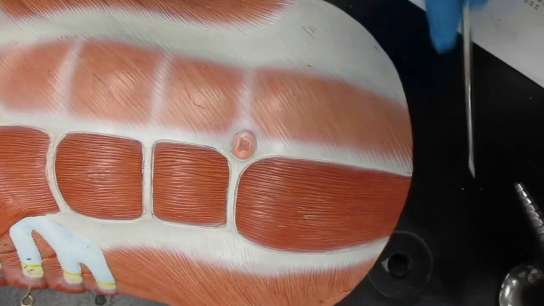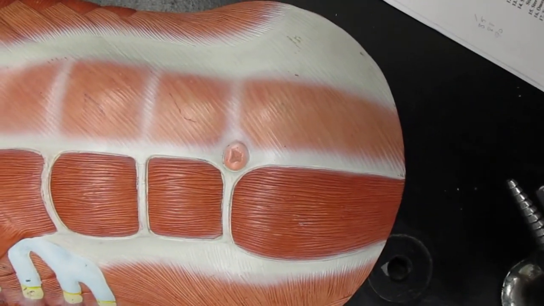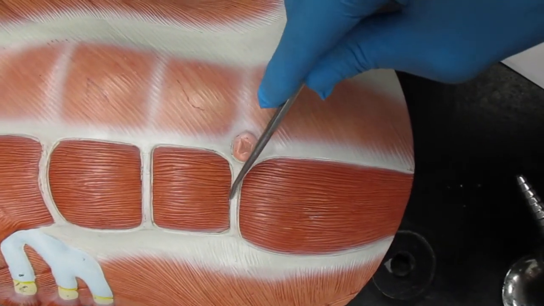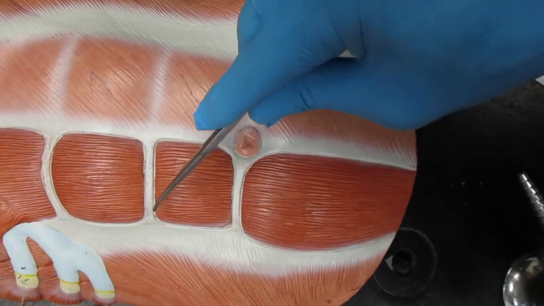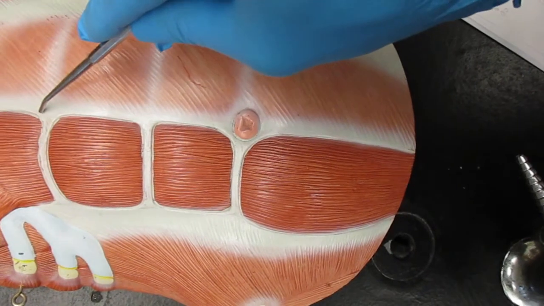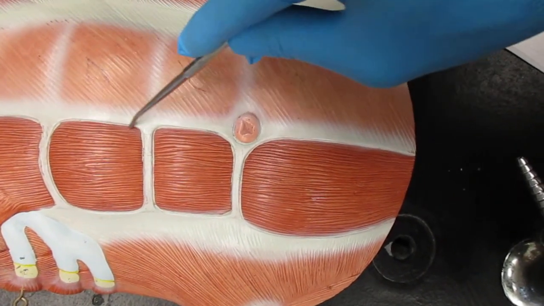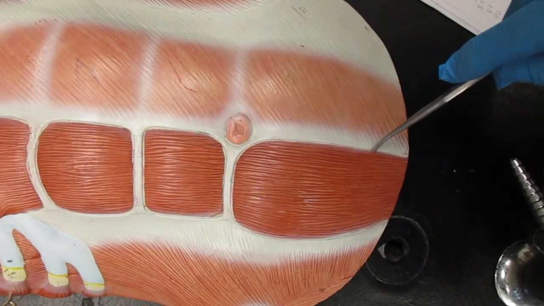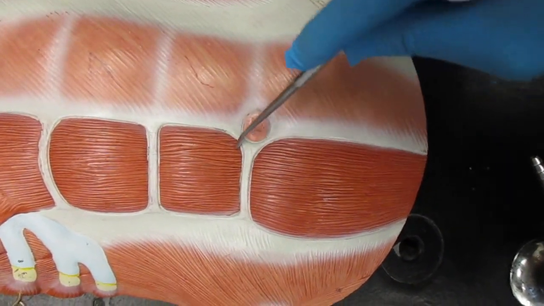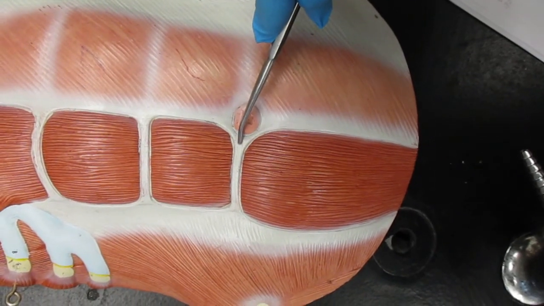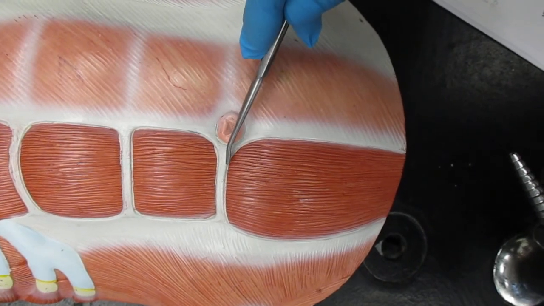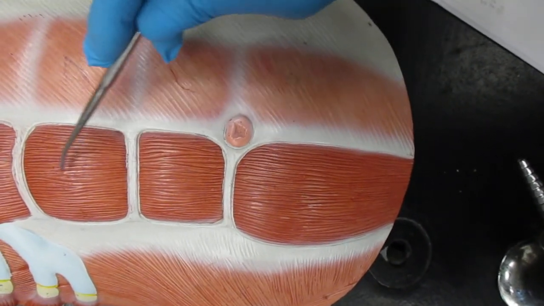Tendinous intersection, right there. They run transverse to the linea alba. Linea alba runs right down through here, and then the tendinous intersections right here, right here, right here.